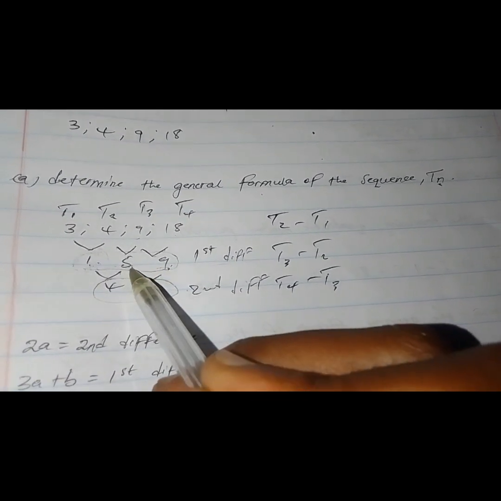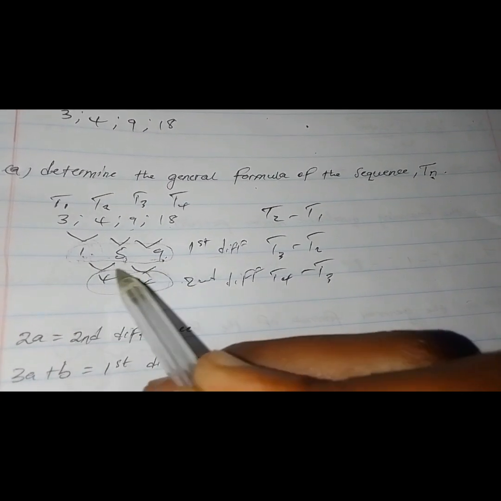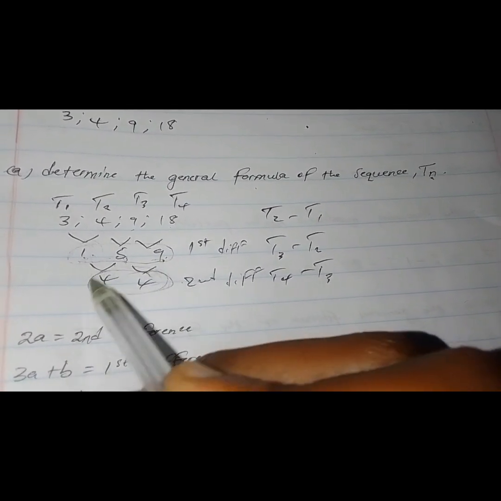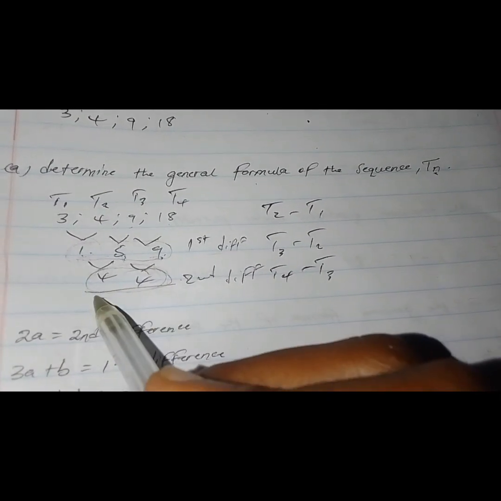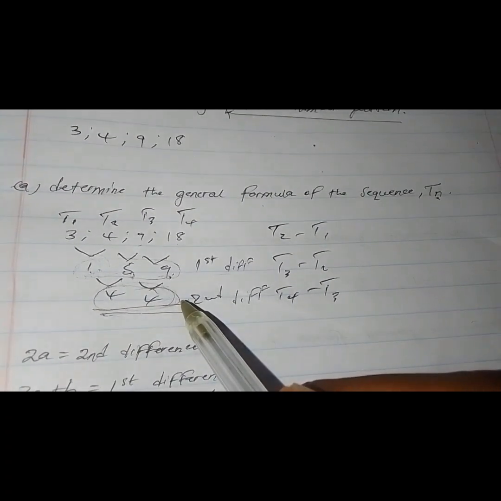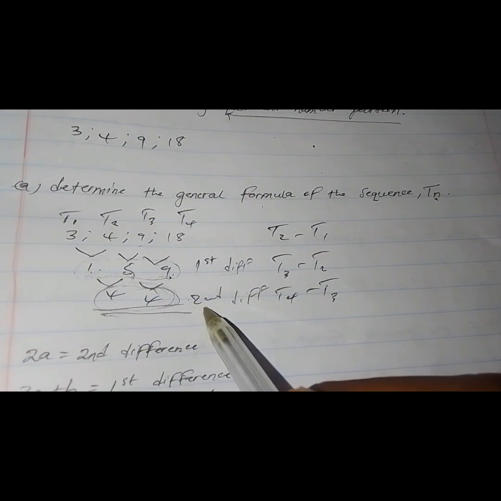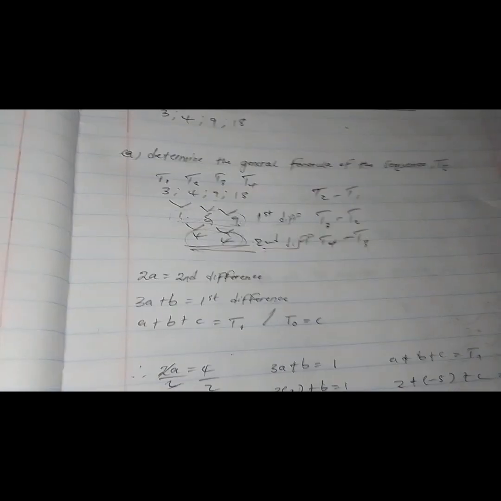So then 9 minus 5 is what? Is 4. Because we have the common difference, it means we're gonna leave it there. So this is our quadratic number pattern, right? We have our first difference and our second difference. So let's go further.